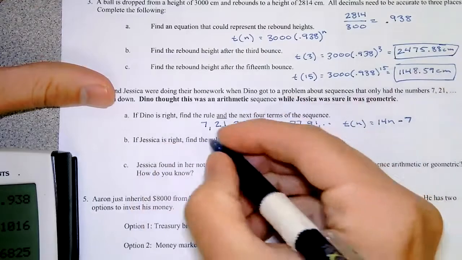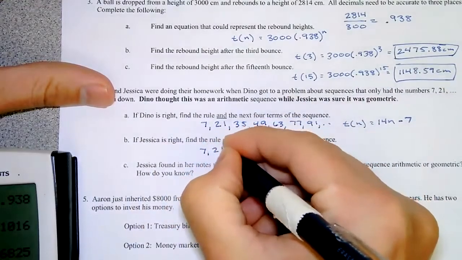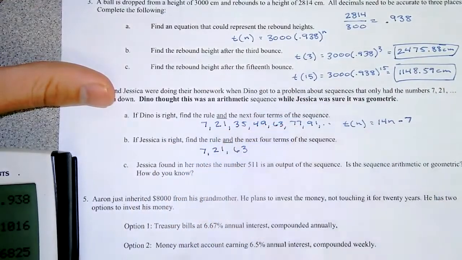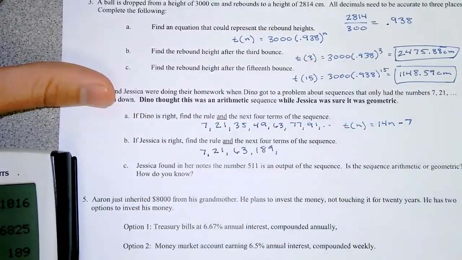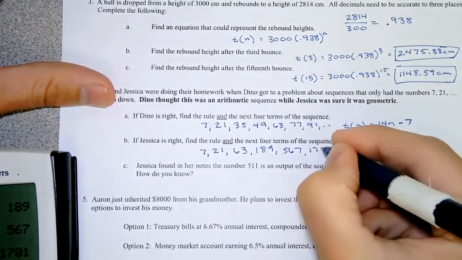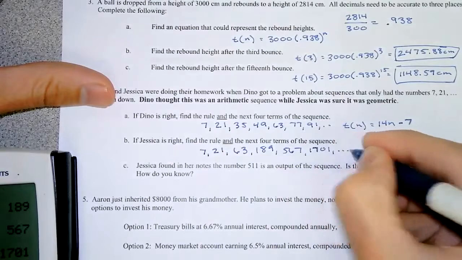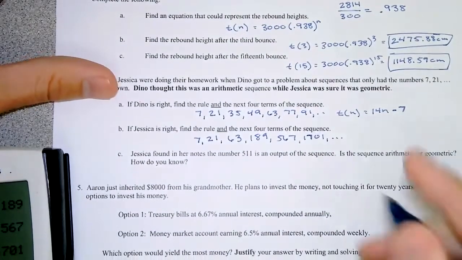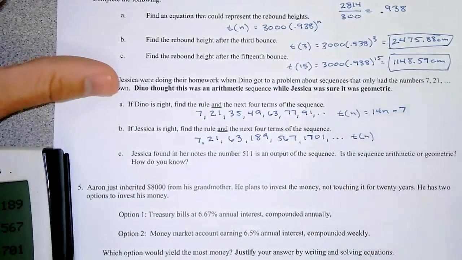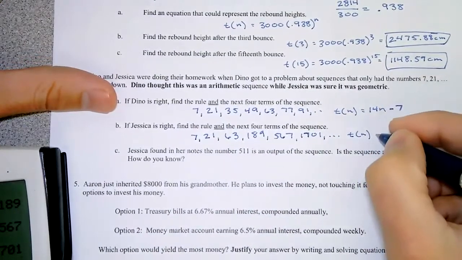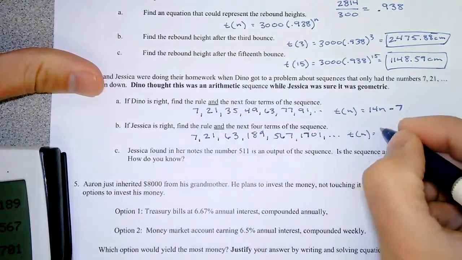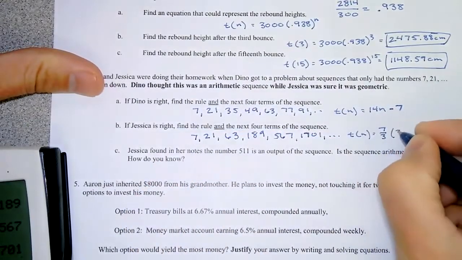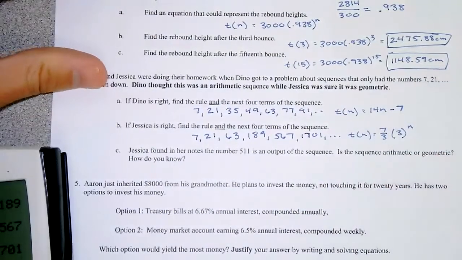If Jessica's right, she thinks it's geometric, where we're multiplying by 3 each time. So 7, 21, 63, 189, 567, 1701, and so on. So we'd use our geometric equation, which uses our 0th term. Work backwards, multiplying by 3, so divide by 3. Our 0th term would be 7/3, multiplying by 3 each time, raised to the nth power.